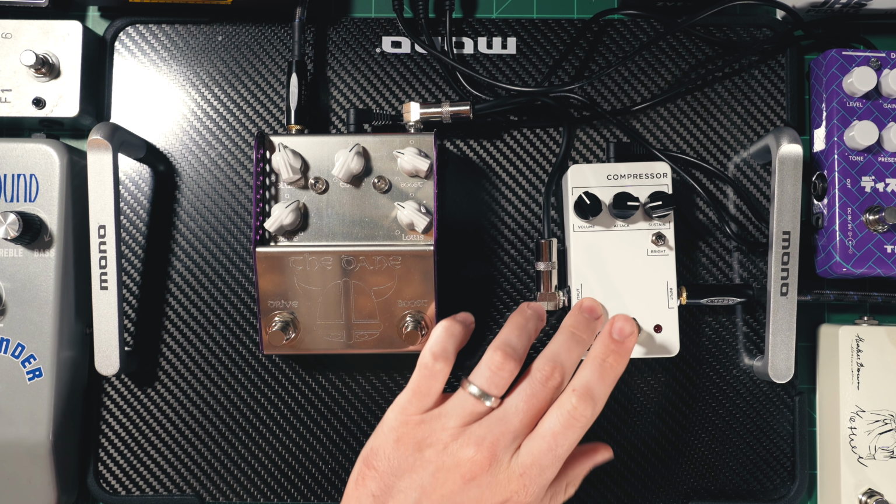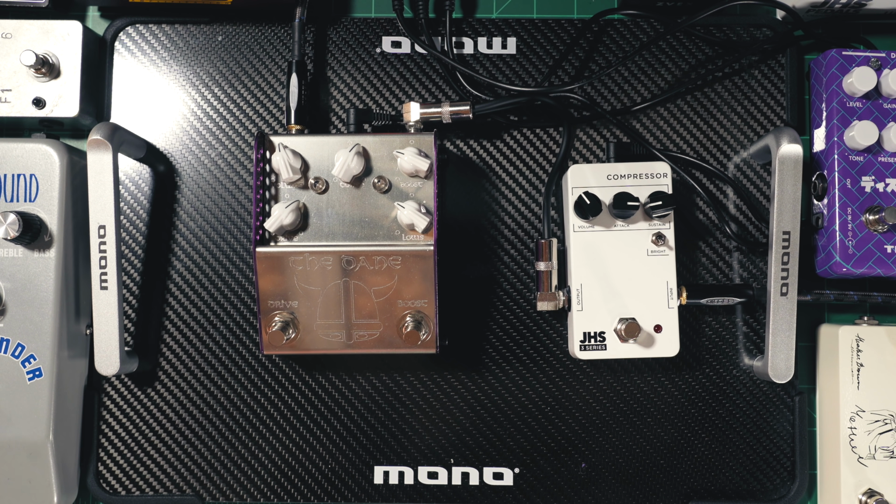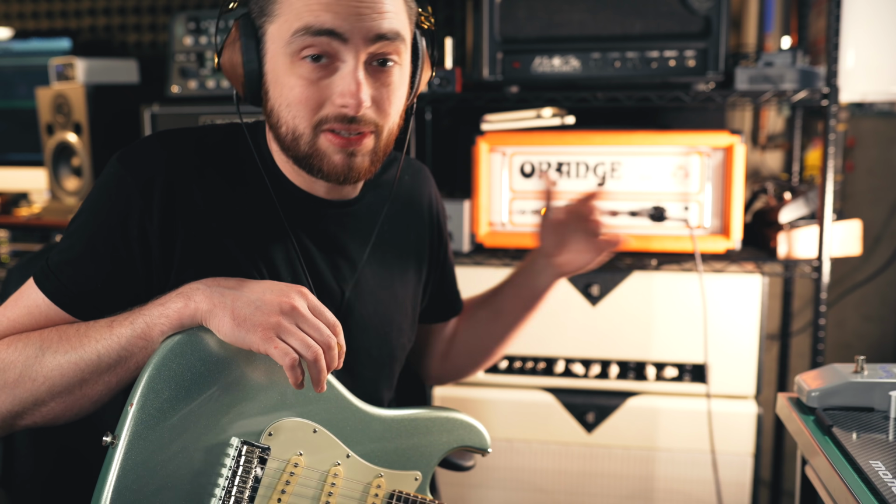So first things first, I've got it set up for what's called unity gain, which means that when I turn the effect on, my overall volume or my gain going into the front of the amp is not changing.